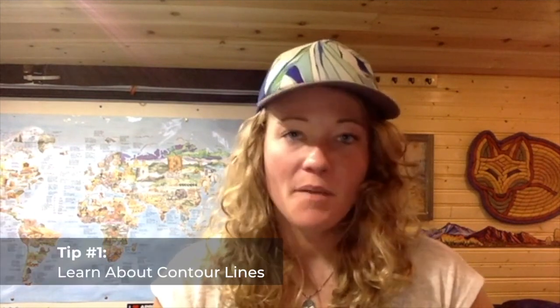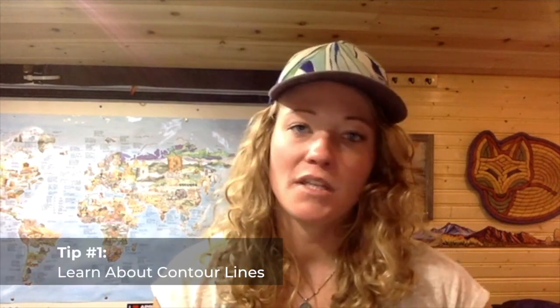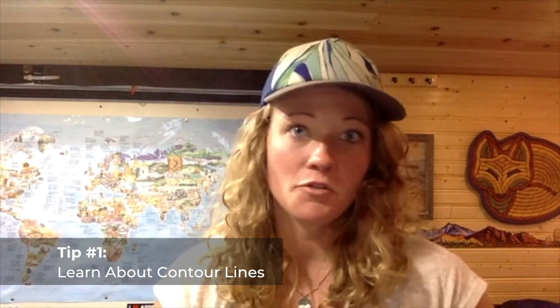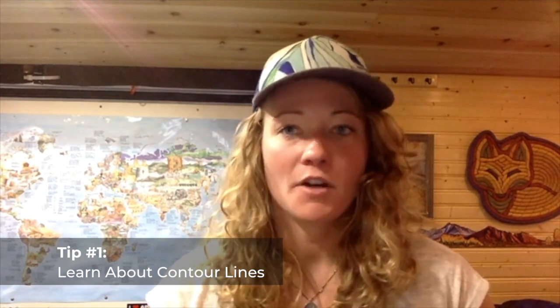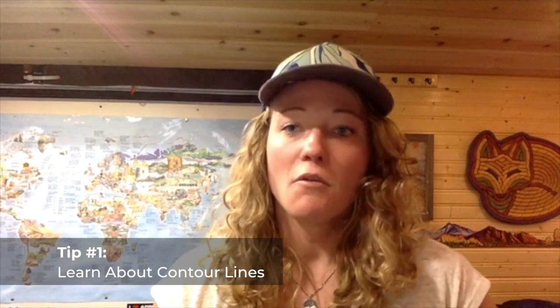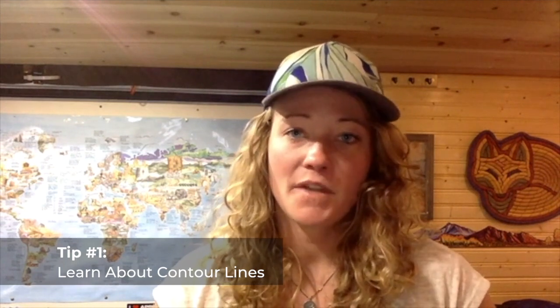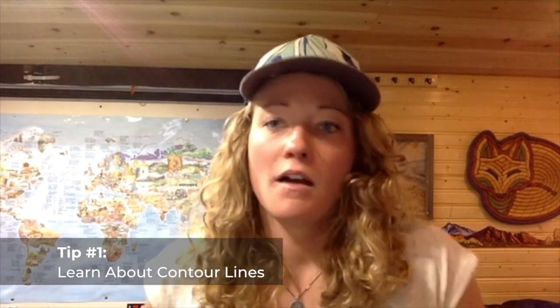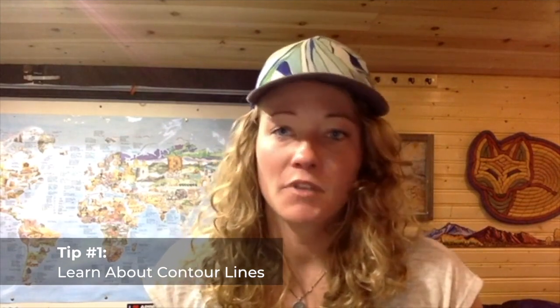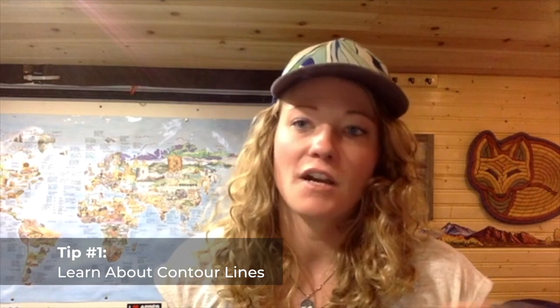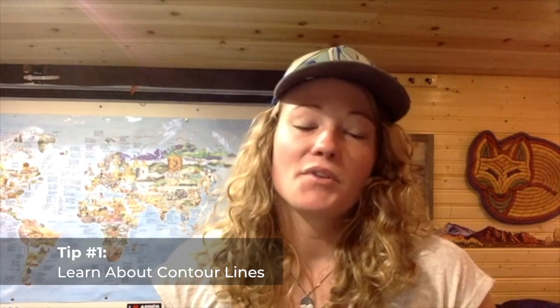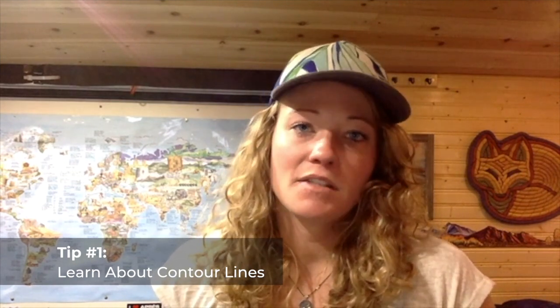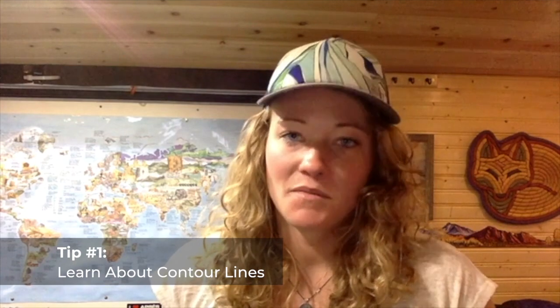Tip number 1, first and foremost, learn about contour lines. That's going to be your primary and most useful feature to understand. You want to learn what they are, how to identify them, and what they mean. So contour lines indicate elevation, but it's the spacing between them that really gives you a sense of the terrain you're traveling, for example. So the bottom line is contour lines indicate the terrain's steepness.